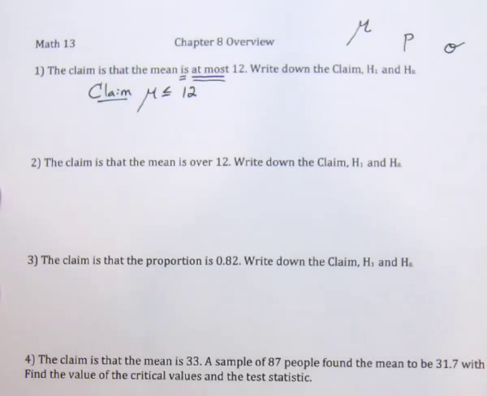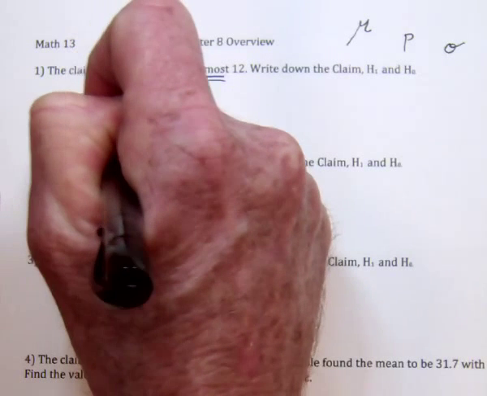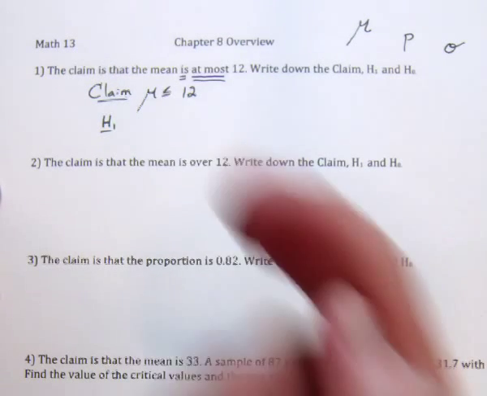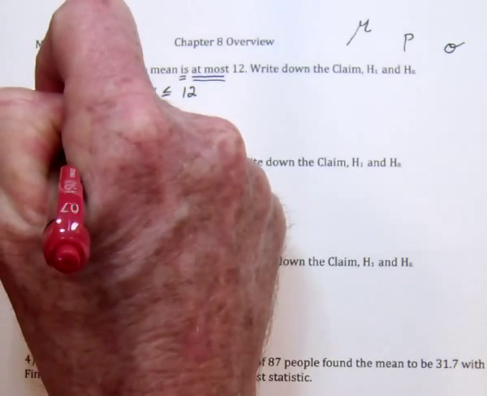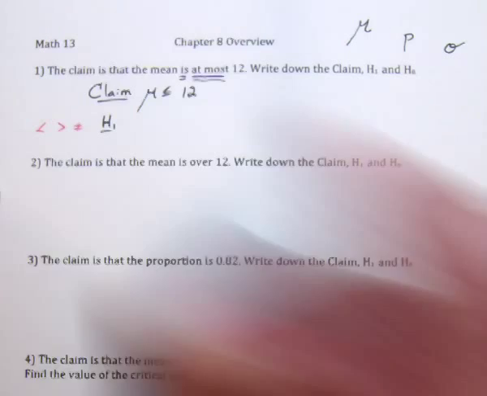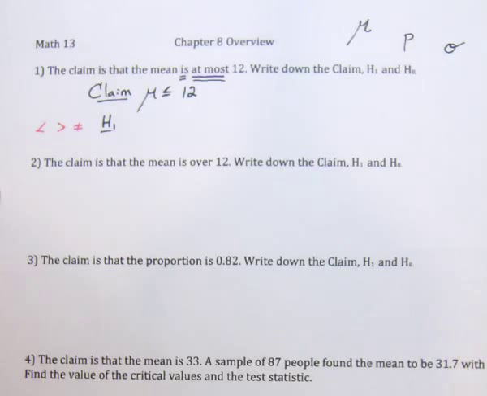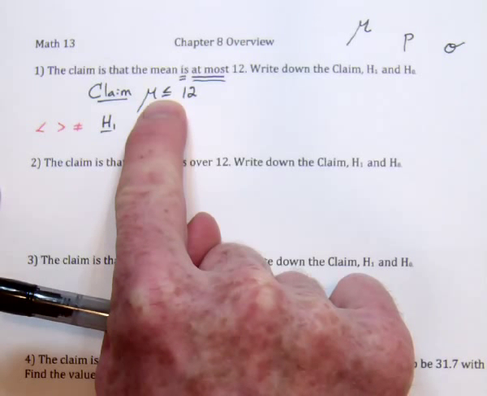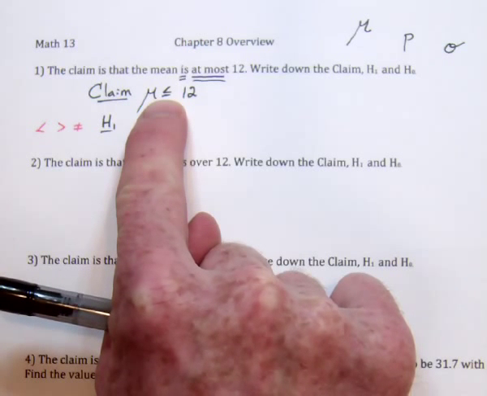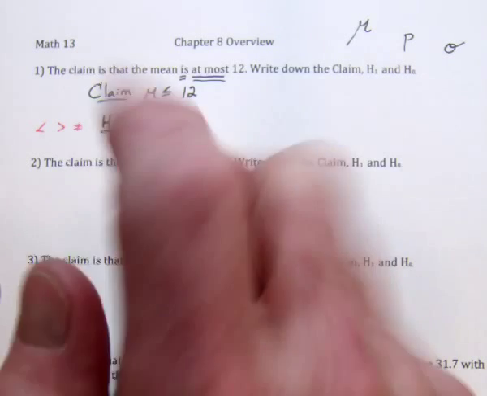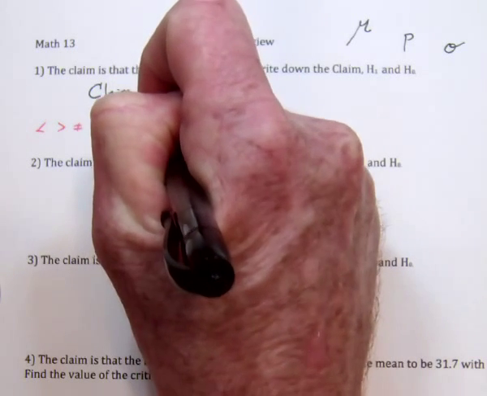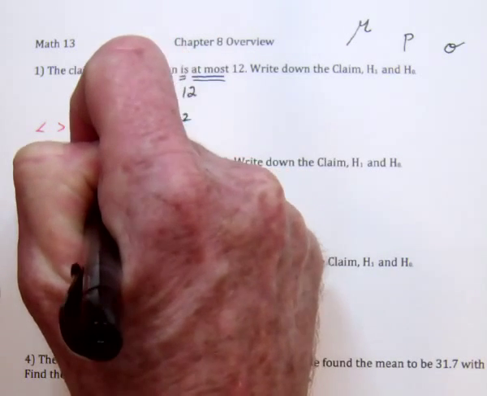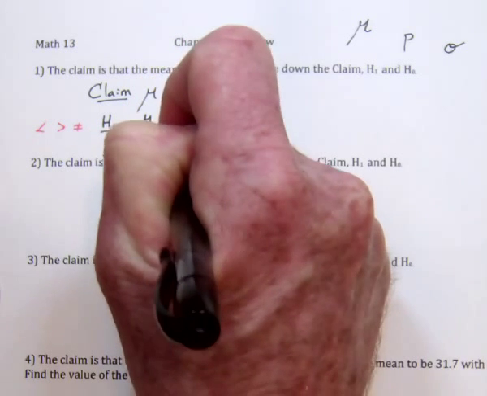All right, now for what's called the alternative hypothesis, or H1. And H1 can have the symbols less than, bigger than, or not equals. Those are the only three choices for H1. And if this one has an equals in it, then you have to use the opposite. So the opposite of less than or equal is going to be bigger than. So the mean is bigger than 12. And then H sub 0 doesn't take any thinking at all. H sub 0 has equals no matter what.